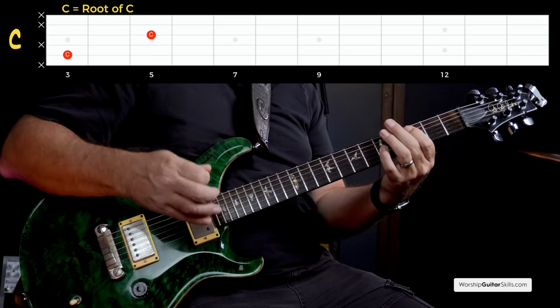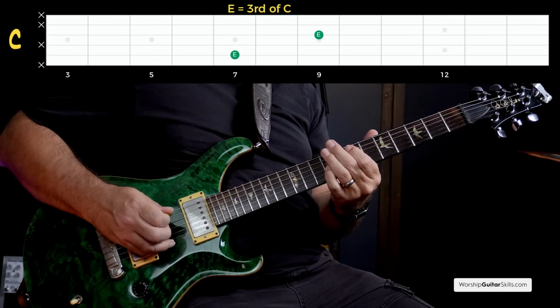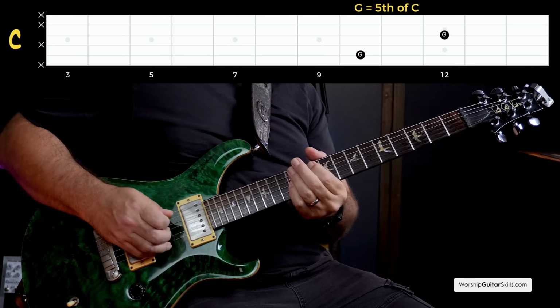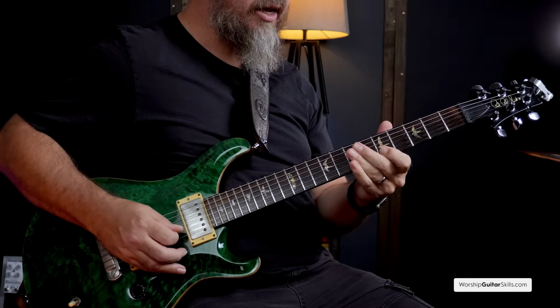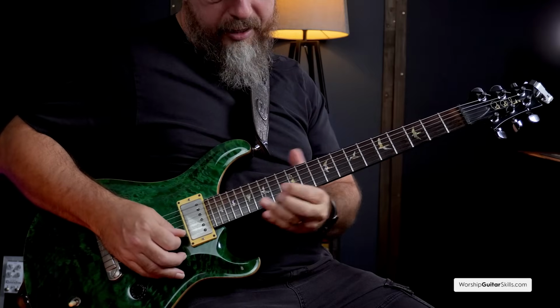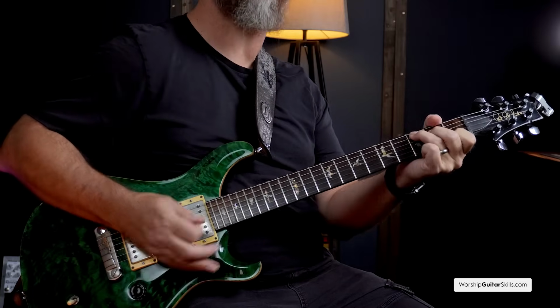Once you know those things, then it's important to go ahead and find what those triads are. So if I play a C chord, then I can play the C octave, I can play the E octave, or I can play the G octave. And C, E, G, C, E, G, those are the notes that make up C major.